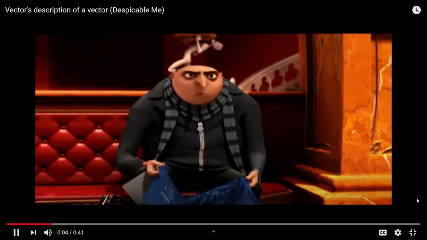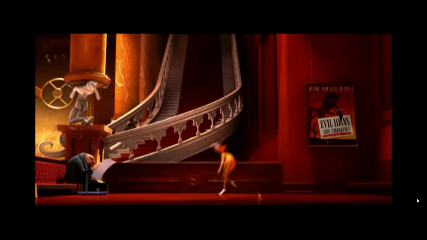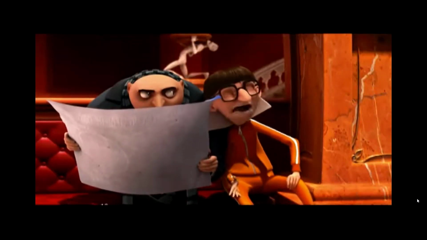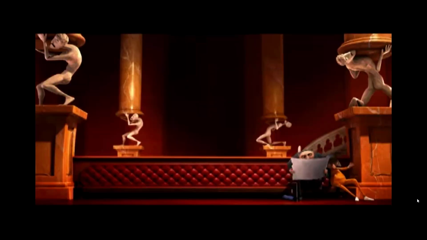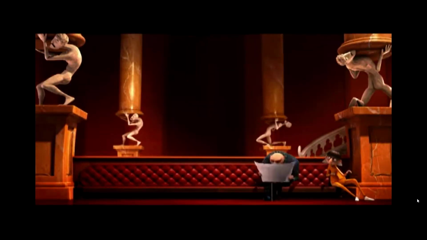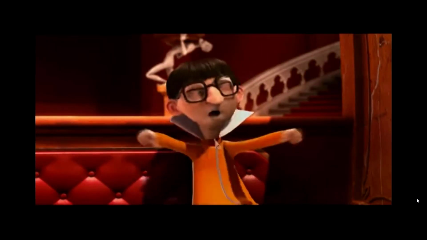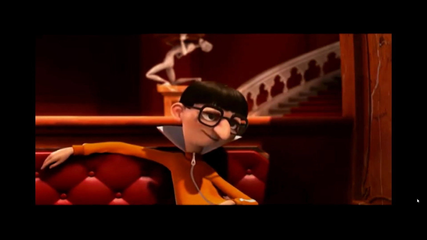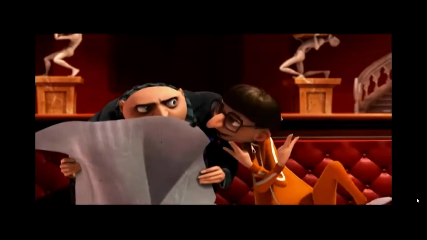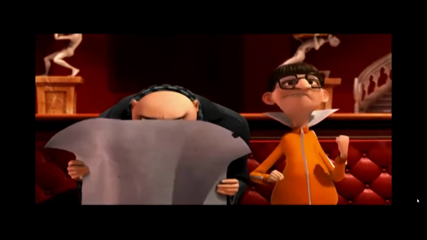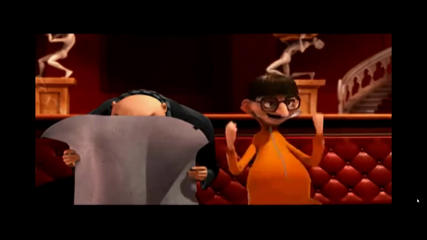Hey. I'm applying for a new villain loan. Go by the name of Vector. It's a mathematical term, a quantity represented by an arrow with both direction and magnitude. Vector! That's me, because I'm committing crimes with both direction and magnitude. Oh yeah!